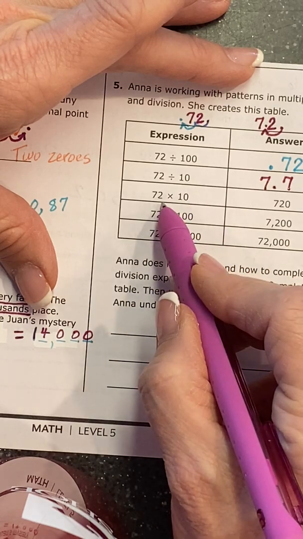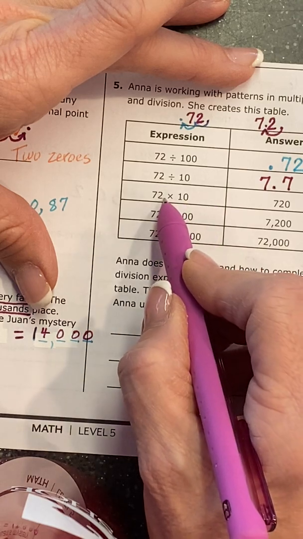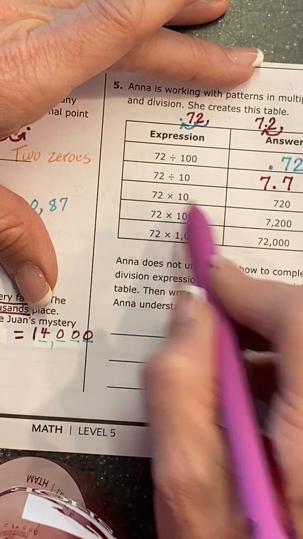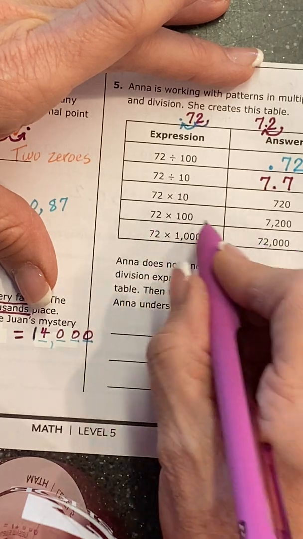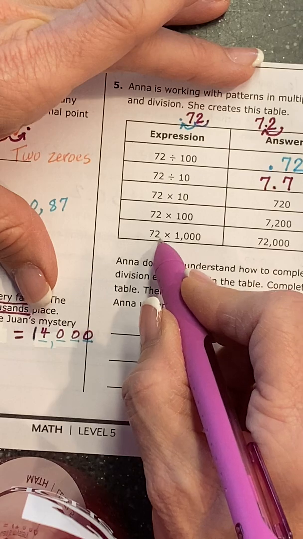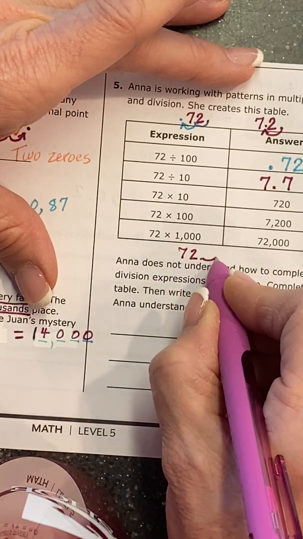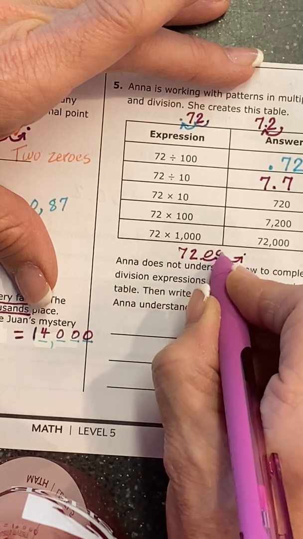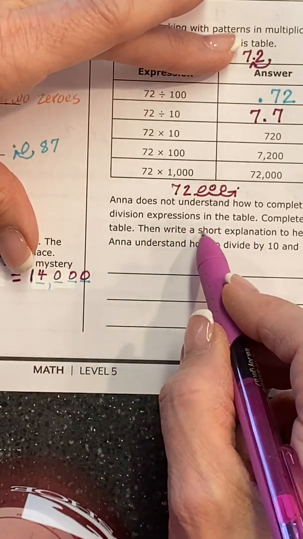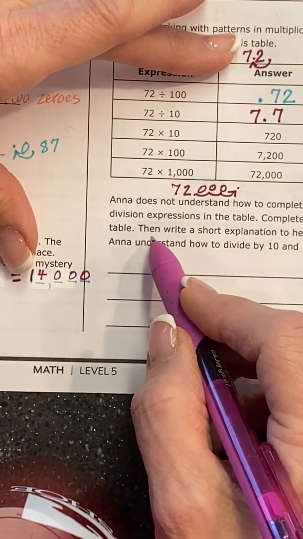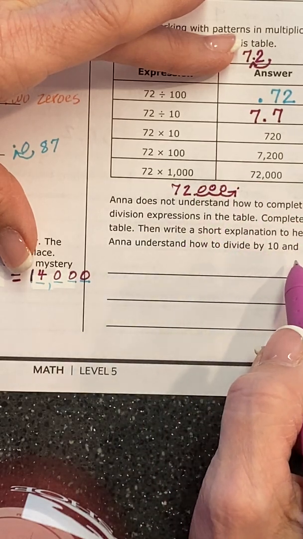Now we're going to go with 72 and multiply it times 10. Notice 1 zero at the end, because all you have to do is put the decimal point and move it 1. 72, decimal point, move it twice. Annex those zeros in. 72, we'll do this one down below. Put your decimal point in, jump 1, 2, 3, annex those zeros in, and your answer is 72,000. Anna does not understand how to complete the division expressions in the table. Complete the table, which we did. Then write a short explanation to help Anna understand how to divide by 10 and 100.